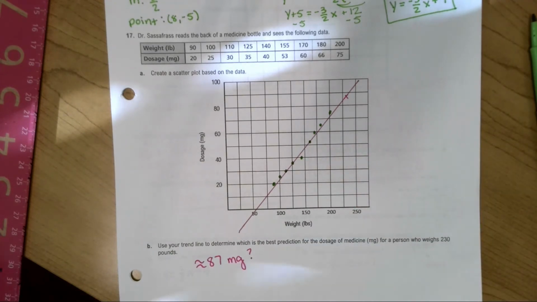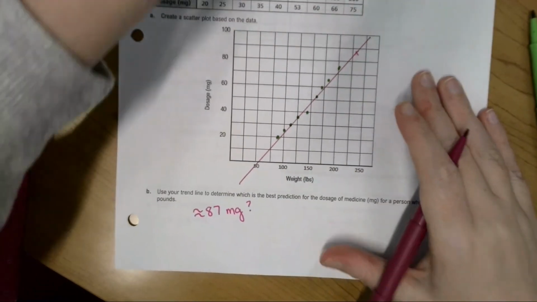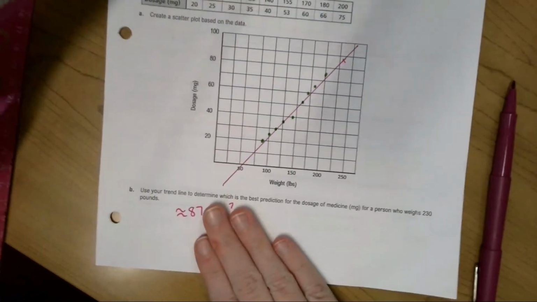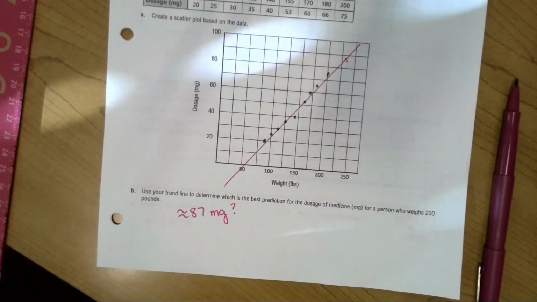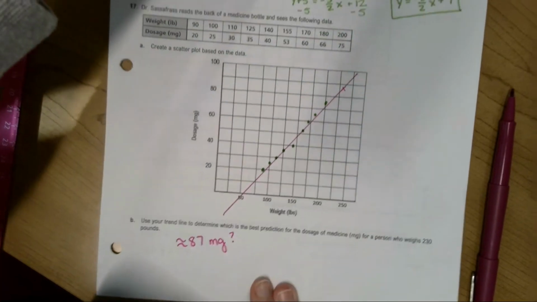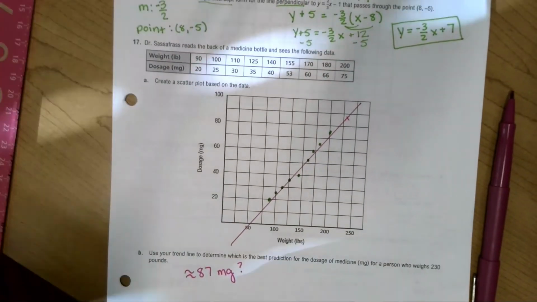Okay, I don't like this because this isn't very exact. So I'm going to show you how to do this a little more exact. We're actually going to use Desmos, and I'm going to pull it up on my phone.